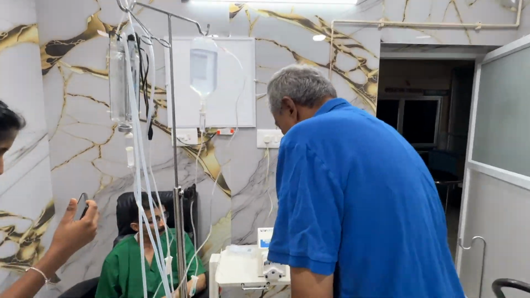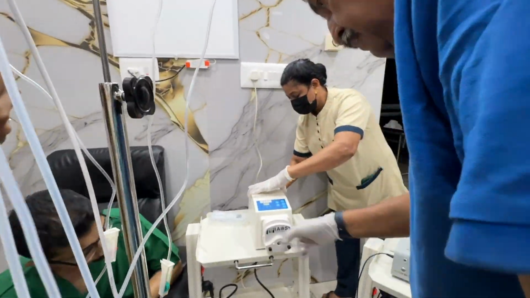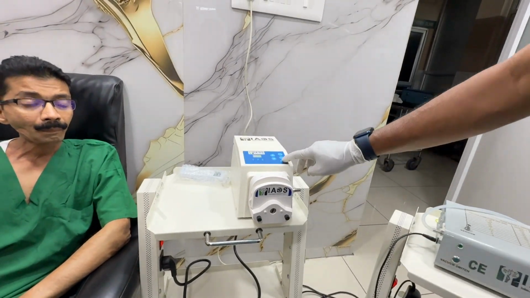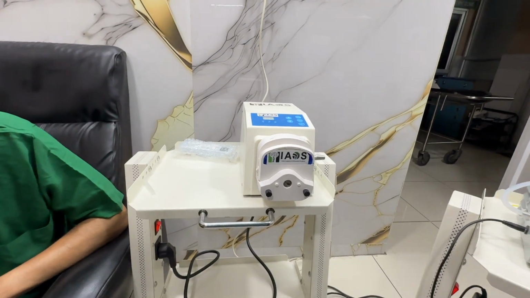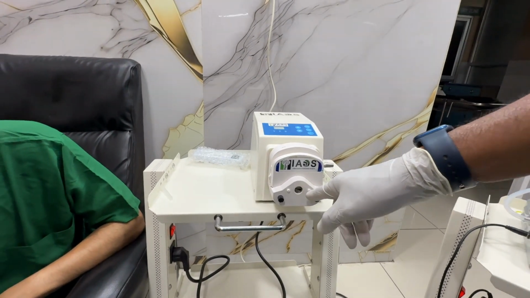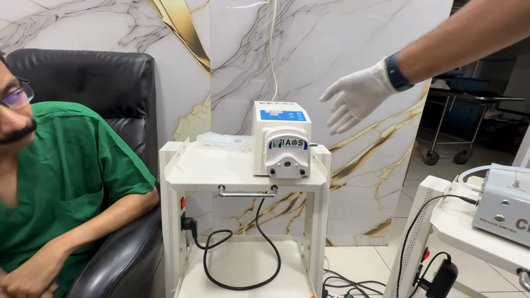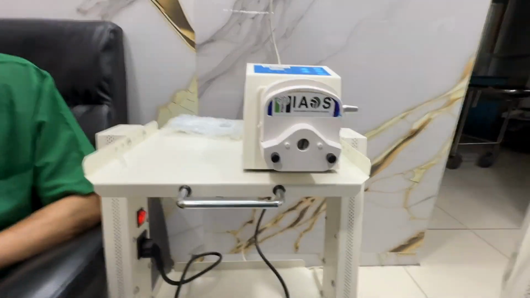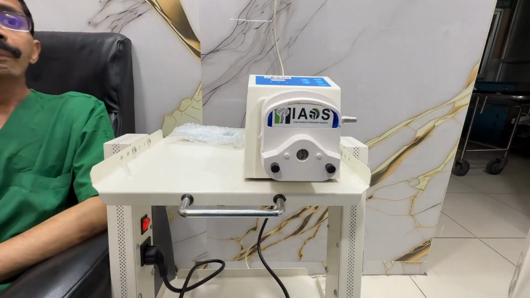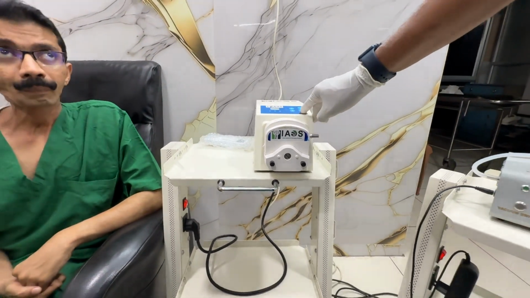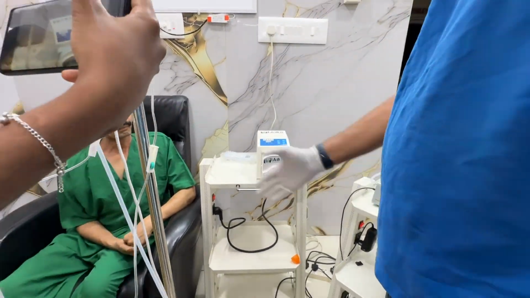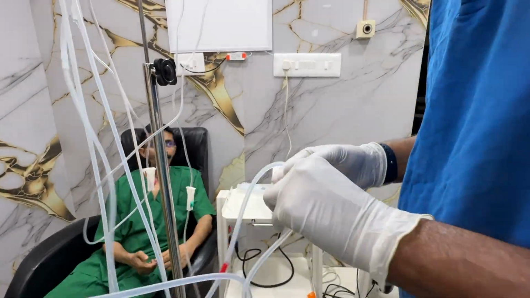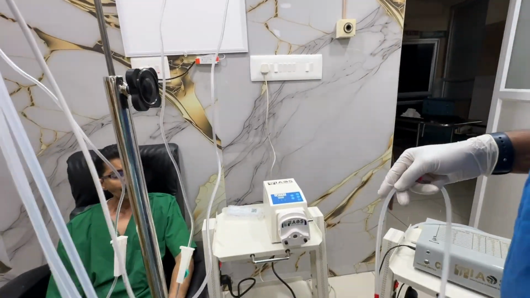We now test the perfusion pump. We must ensure that the blood is sucked from the patient, goes into the bottle and goes back into the patient. The direction can be changed. You can see now the pump is going in anti-clockwise and now it is going in clockwise direction. If it is moving in clockwise direction, it will take the blood from the patient, draw it into the bottle and take it back to the recipient site.